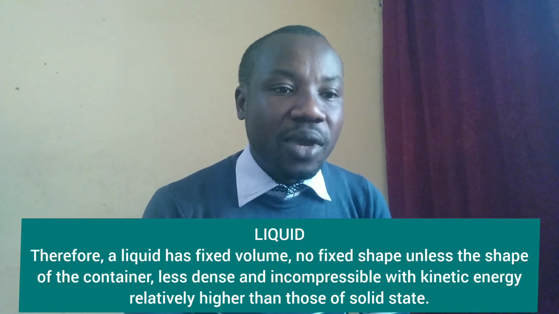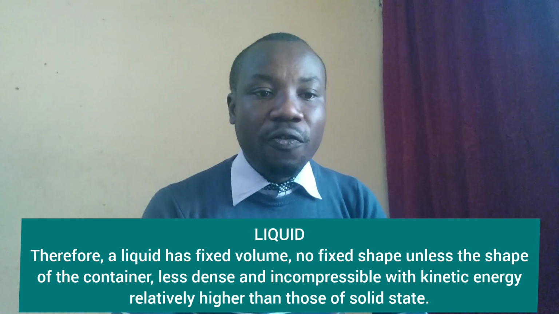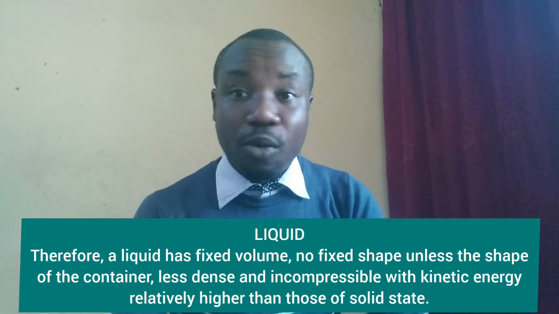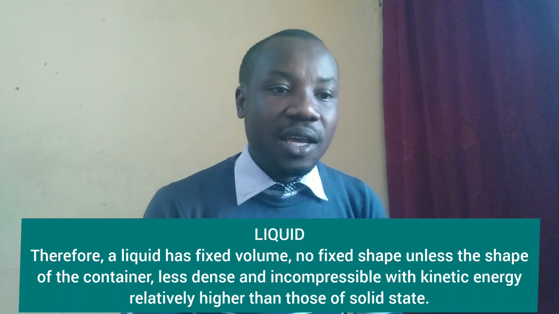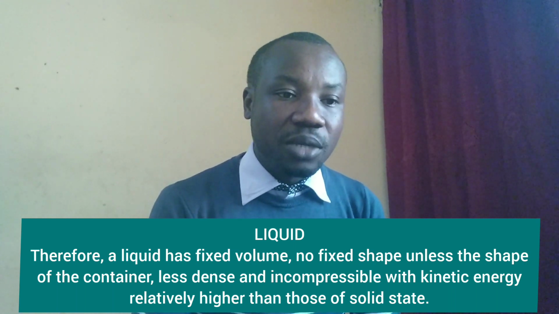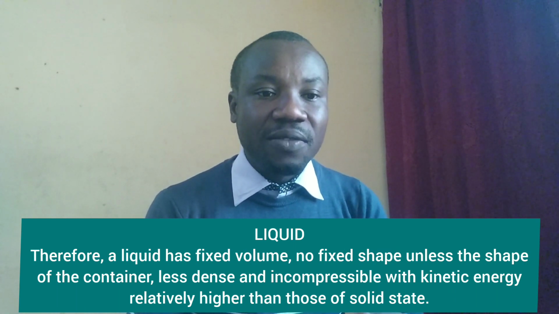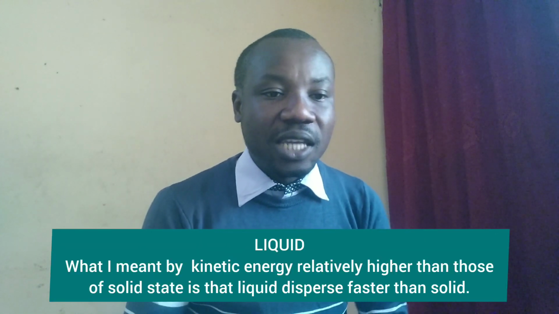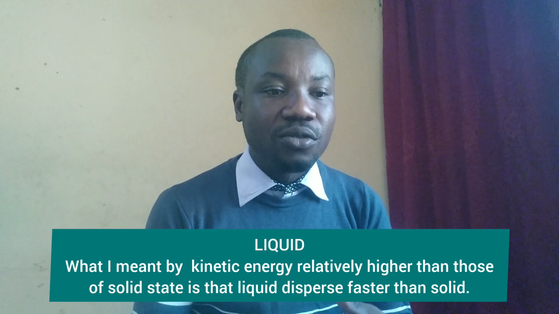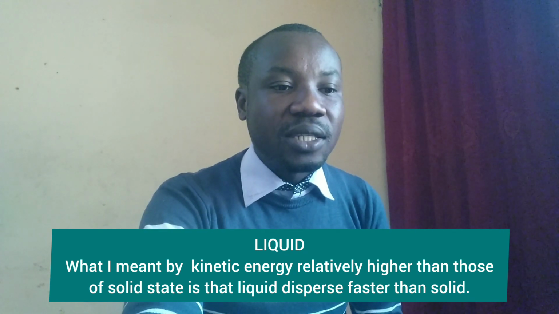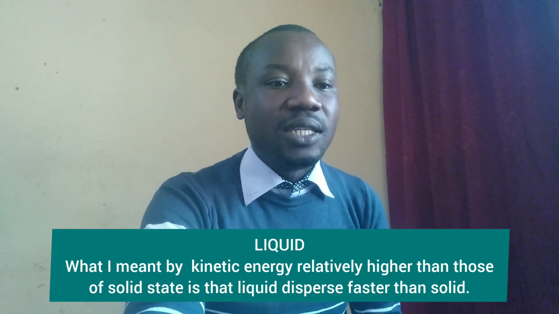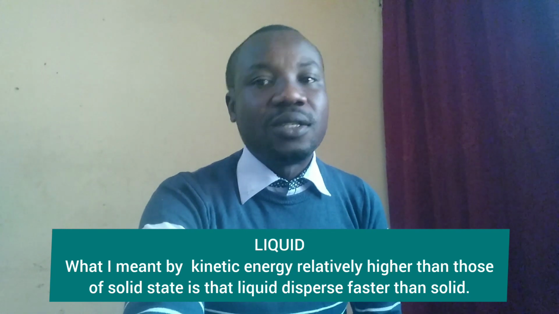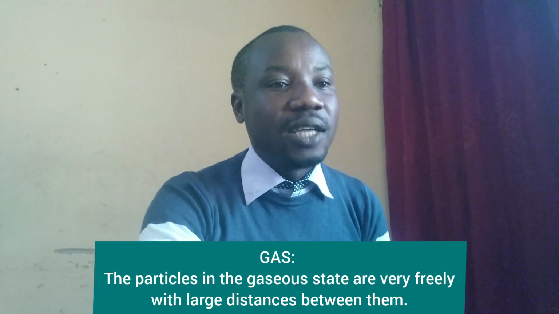Therefore, a liquid has a fixed volume, no fixed shape, taking the shape of the container, is less dense and incompressible, with kinetic energy relatively higher than that of the solid state. What I mean by kinetic energy relatively higher than that of a solid is that liquid disperses faster than solid. Lastly, let's go to gas.